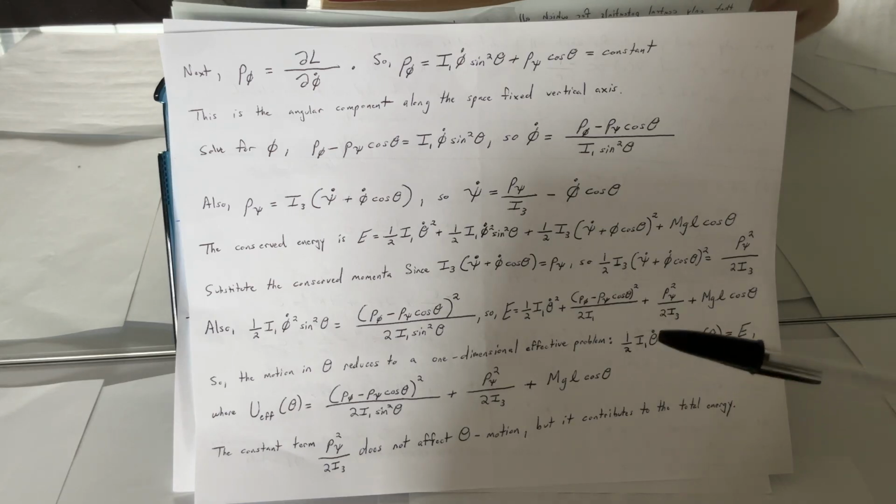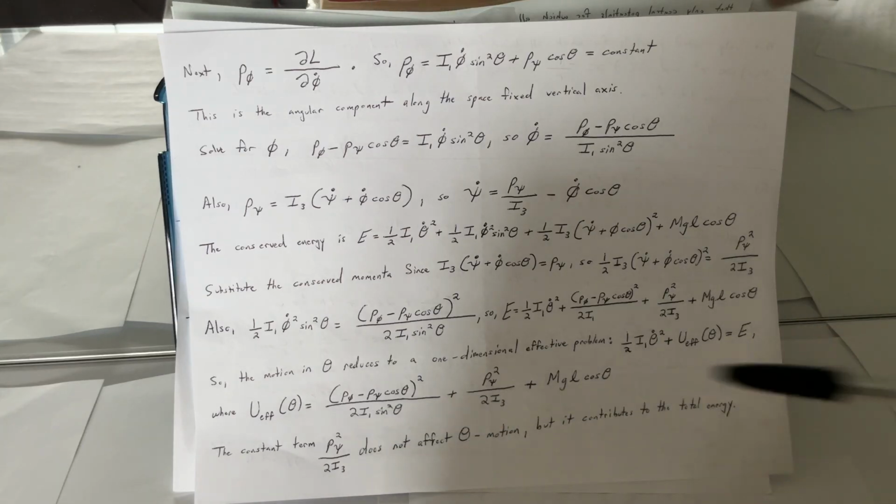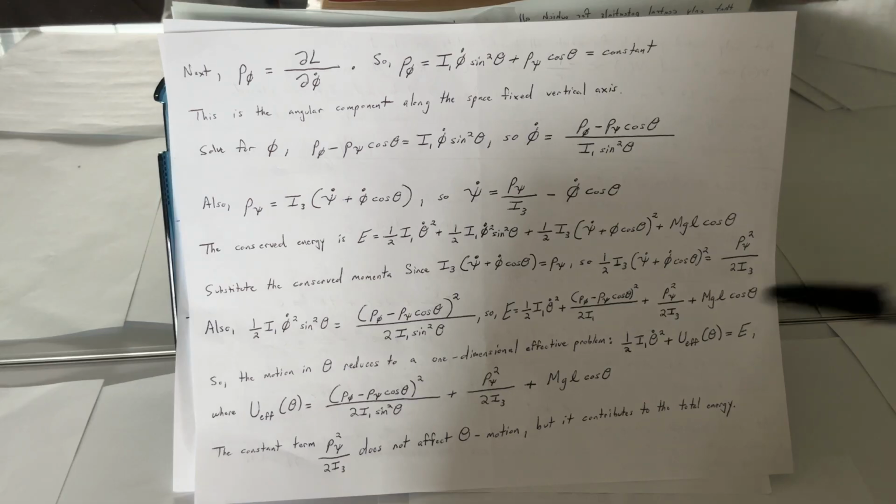1/2 I sub 1 theta dot squared plus u sub EFF of theta equals E, where u sub EFF of theta equals the quantity p sub phi minus p sub psi cosine theta, squared, divided by 2 I sub 1 sine squared theta, plus p sub psi squared over 2 I sub 3, and then plus mgl cosine theta. So the constant term p sub psi squared divided by 2 I sub 3 does not affect theta motion, but it contributes to the total energy.